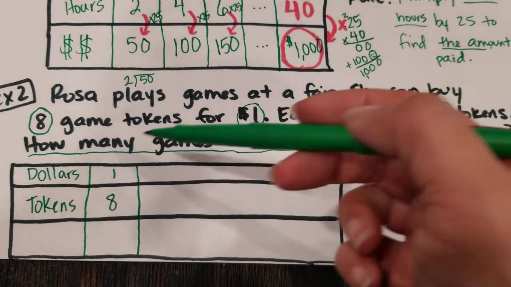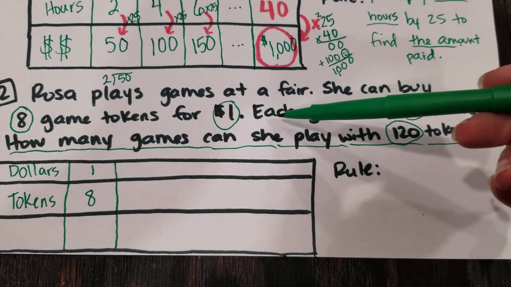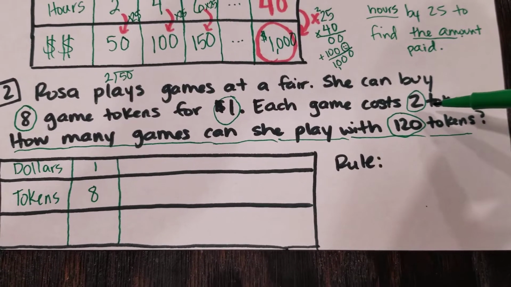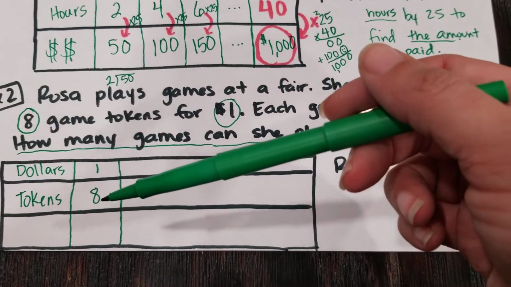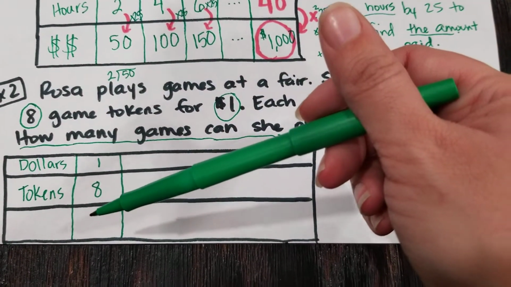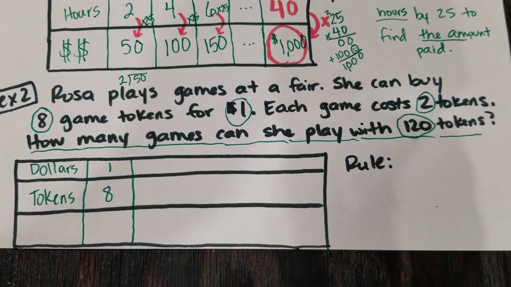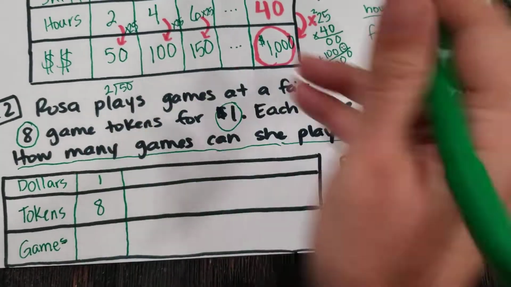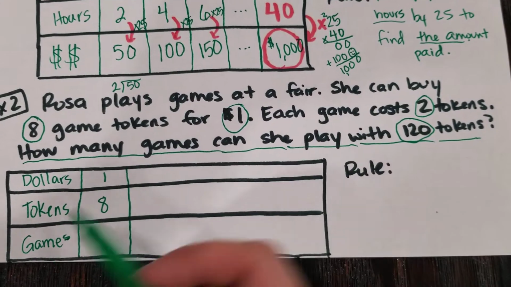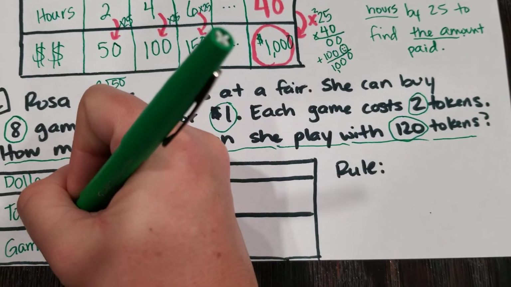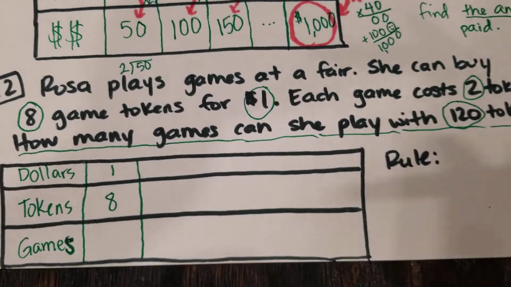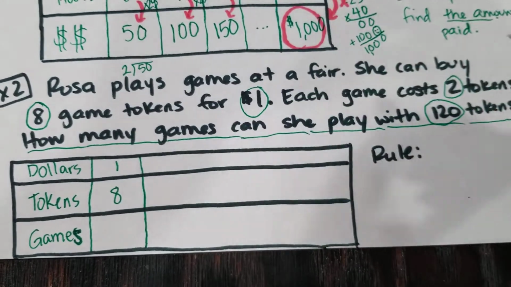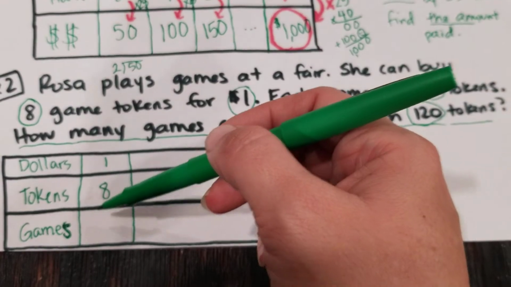And then since my question is asking how many games, this sentence right here, each game costs 2 tokens. We need to actually use that to determine how many games she can play with the $1. So I'm not going to put a 2 here. Okay, I got to think, well, if she has 8 tokens and it takes 2 for each game, how many games? Because I want to find out games. My question is asking how many games can she play. So I definitely need one of my lines to be the number of games she can play. So remember, we start off with just the $1. So $1, 8 tokens. That's right here in the problem. But now we have to do a little math for the 2 tokens each game. So how many games can she play with 8 tokens?